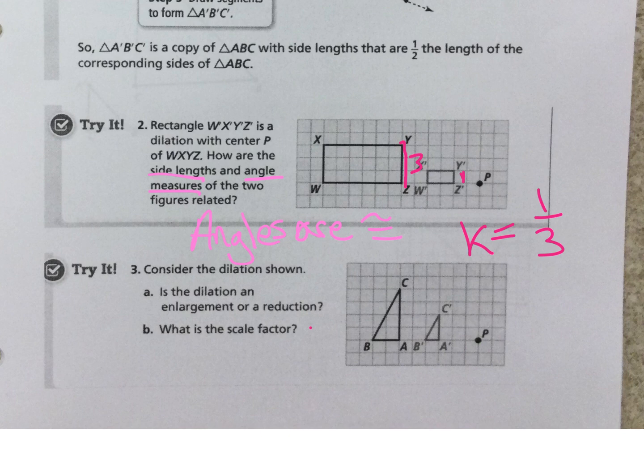So this next one says, is the dilation an enlargement or reduction? Well, it's getting smaller. It's reduction. And the scale factor is 1/2. This is 2, this is 1. That's enough to show it, but we could say 1, 2, 3, 4, and the side's 2. So I can see it goes down 1/2.